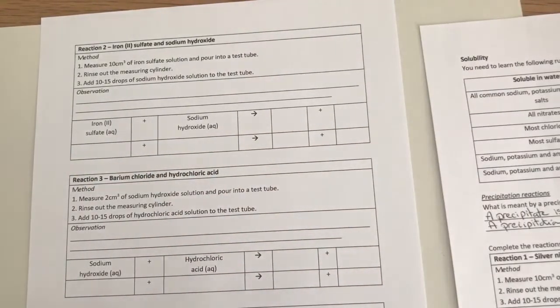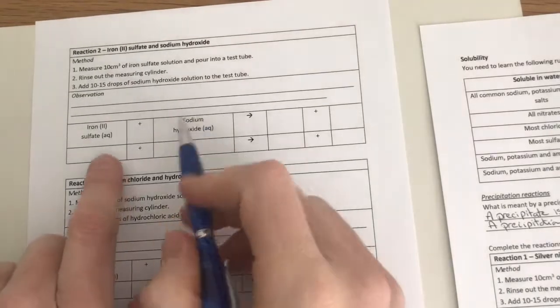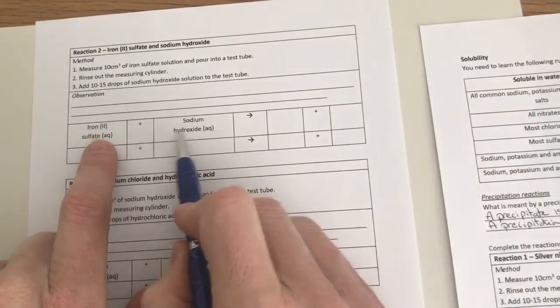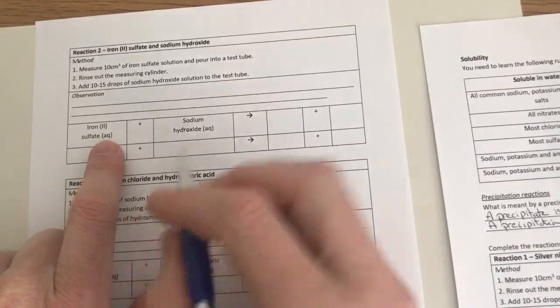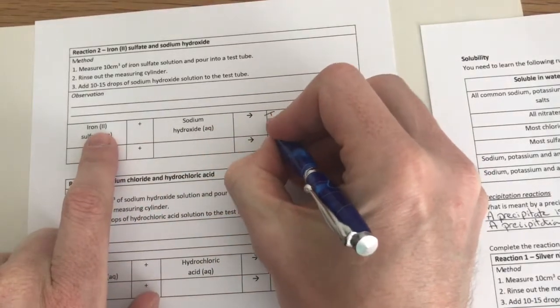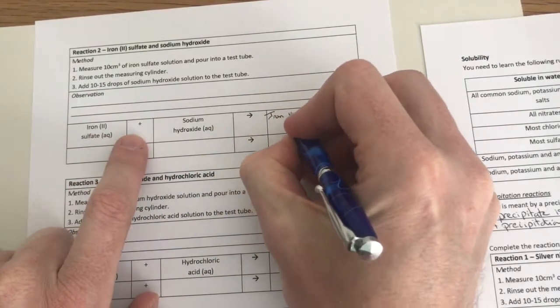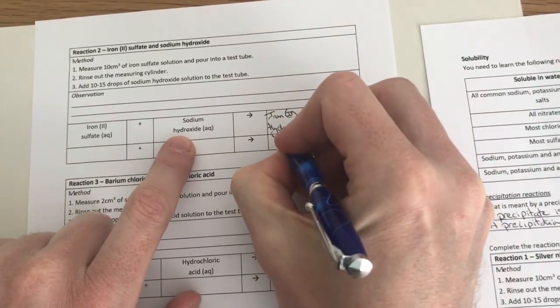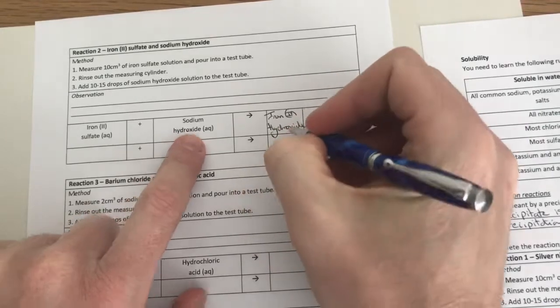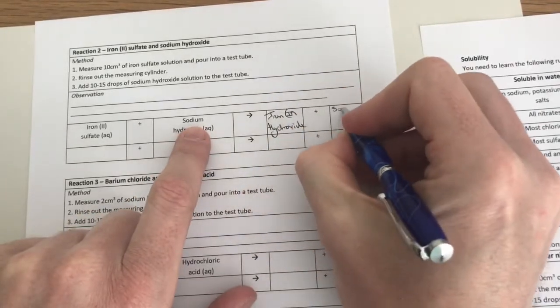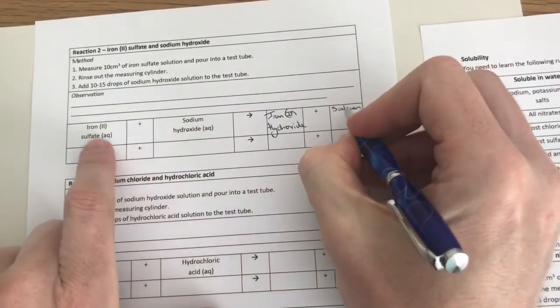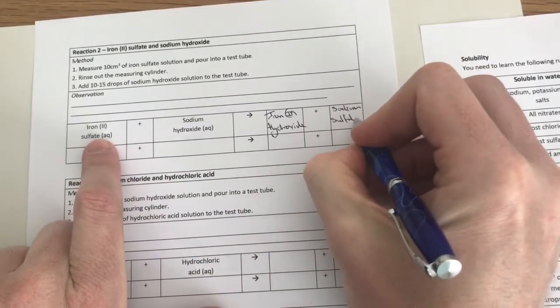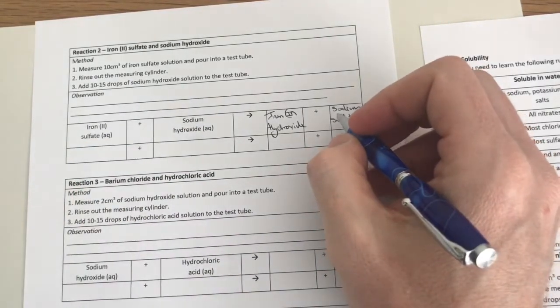Right, what are these going to form? So in this precipitation reaction, these are going to swap the second part of their name. So here, I'm starting off with iron, and I've got iron 2, and therefore it's going to take this part, which will become iron 2 hydroxide. That leaves me here with sodium. Sodium will take this part, which is a sulfate, so we have got sodium sulfate, okay?